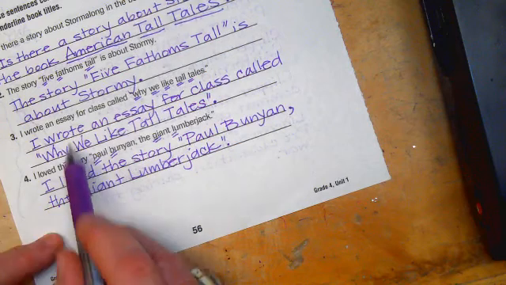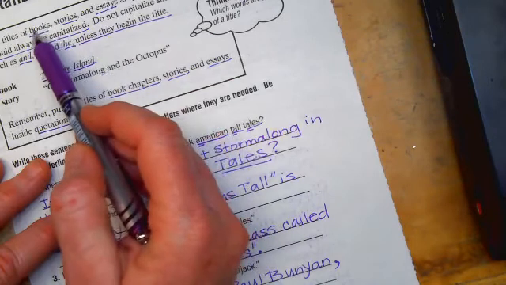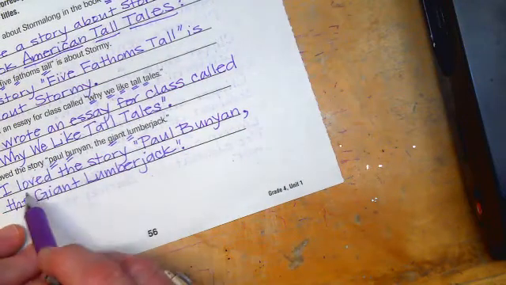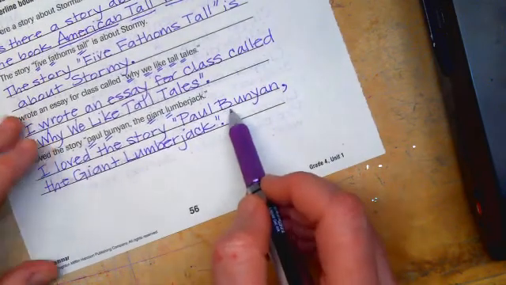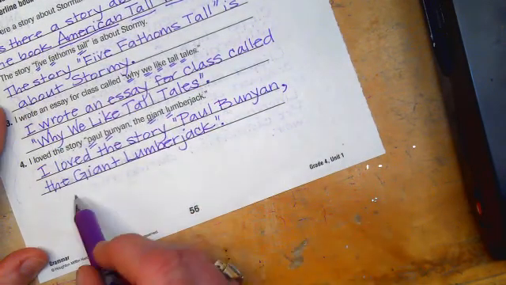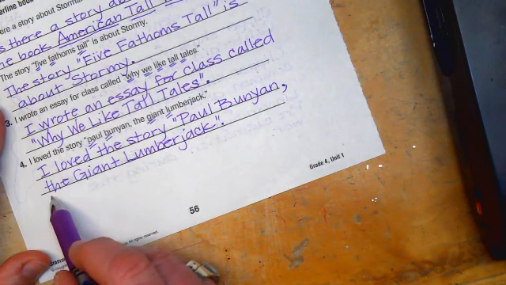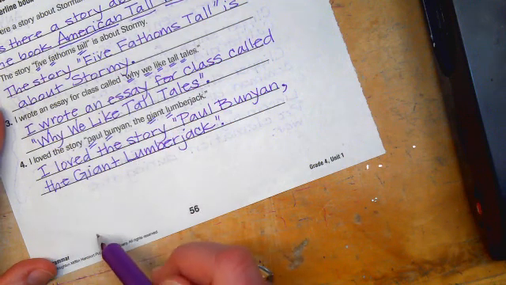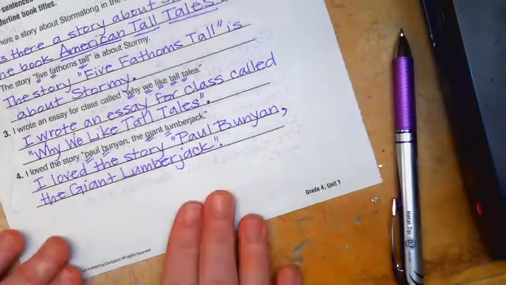Right? Okay, the second one, again, it's an essay and a story. It says titles of books, stories, and essays are proper nouns. Book chapters, stories, and essays are in quotes. So these are correct. They're in quotation marks. I loved the story, and then I capitalized the P on Paul, the B on Bunyan. I did not capitalize the T on the because the is one of the tiny words we don't capitalize unless it's at the beginning of a sentence. Capitalize the G on giant and the L on lumberjack. And then that sentence is correct.